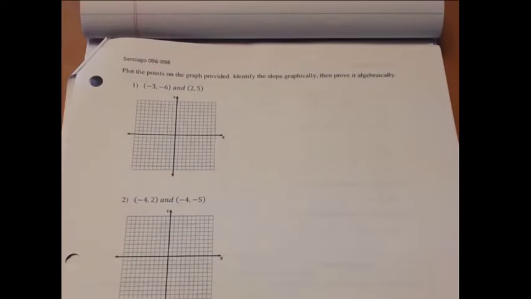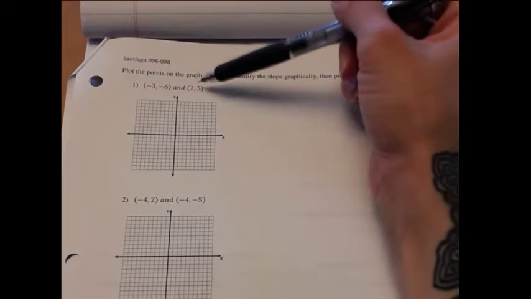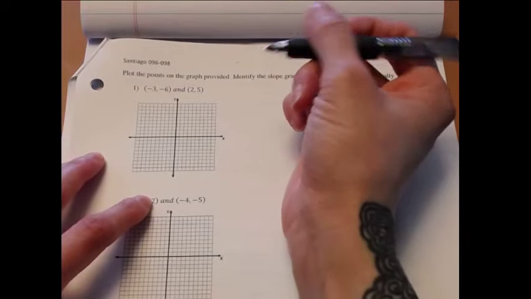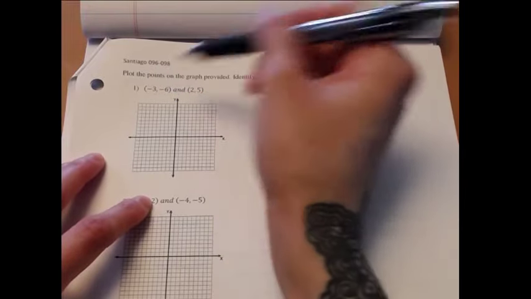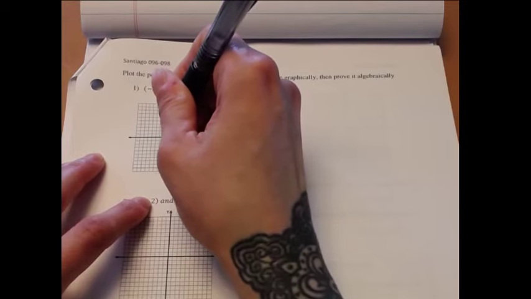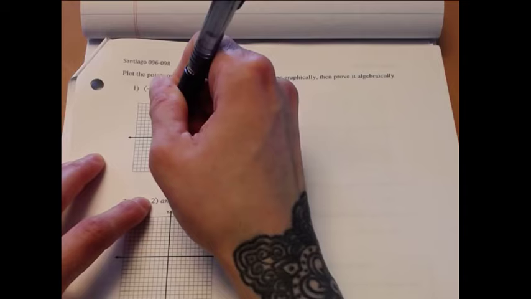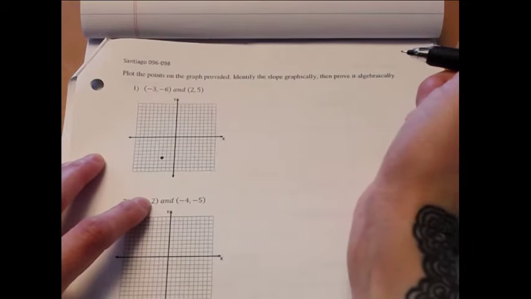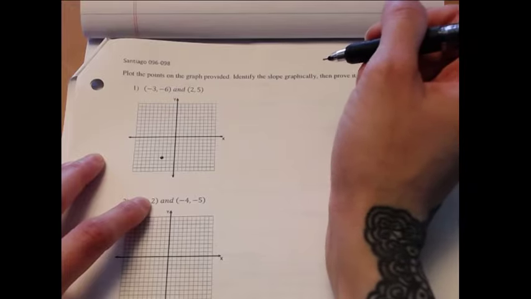For number 1, it says plot the points in the graph provided, identify the slope graphically, and then prove it algebraically. So the first thing we're going to do is plot both of these points. So we have -3, -6. I'm going to plot that first. In order to plot -3, -6, we're going to move left 3 units, 1, 2, 3, and down 6 units, 1, 2, 3, 4, 5, 6. There's -3, -6.